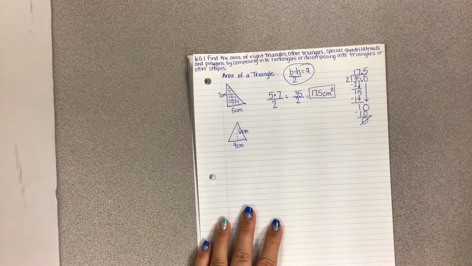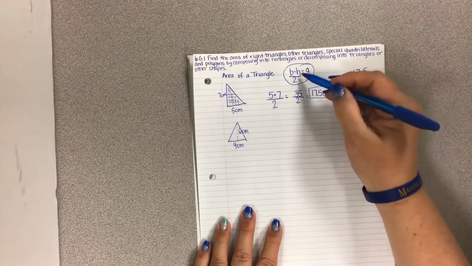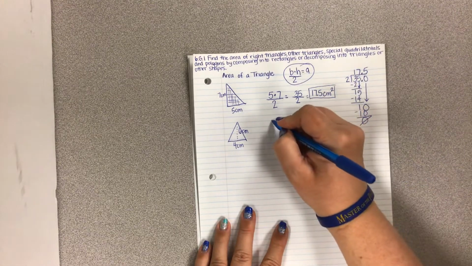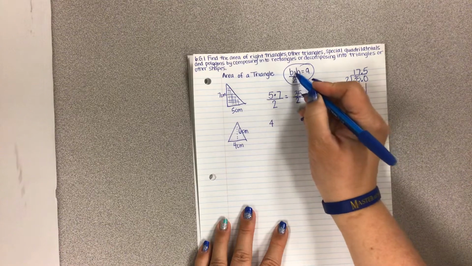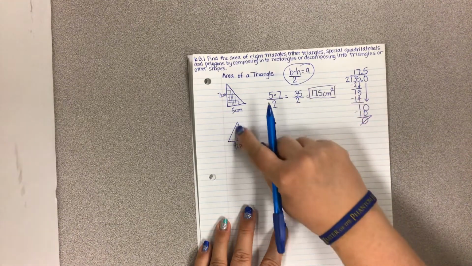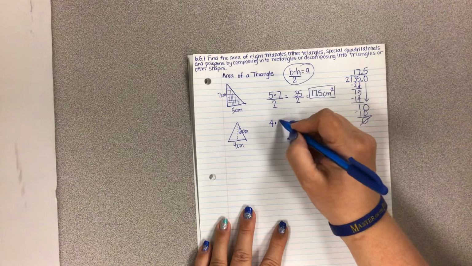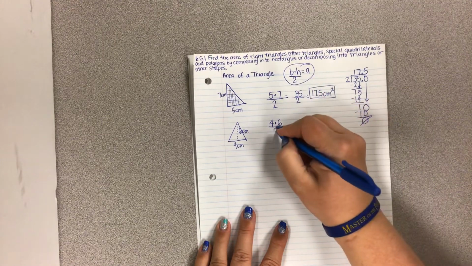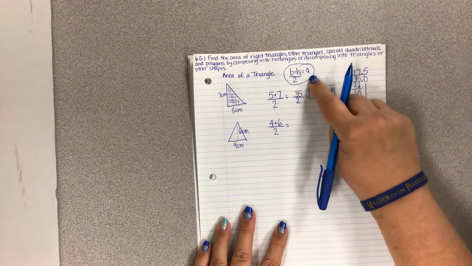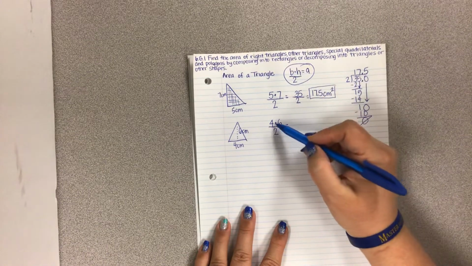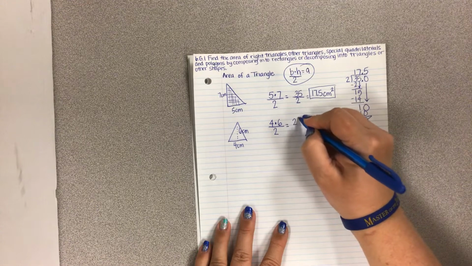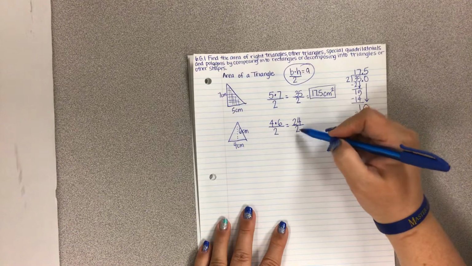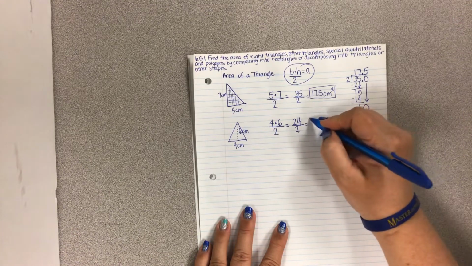And then we're going to plug our base and height into our formula for finding the area of a triangle. So my base is 4. I'm going to multiply that by my height right here, which is 6. Then my formula says I have to divide the whole thing by 2 in order to find my area. So 4 times 6 is 24. When I divide by 2, I know that 24 divided by 2 is 12.